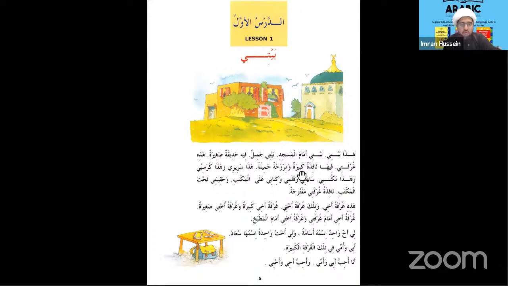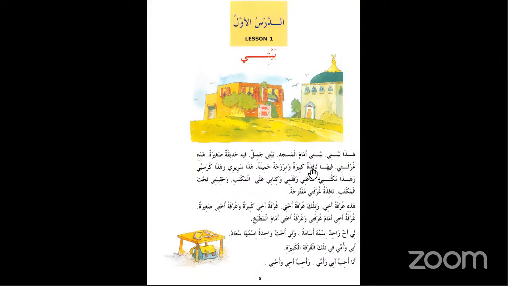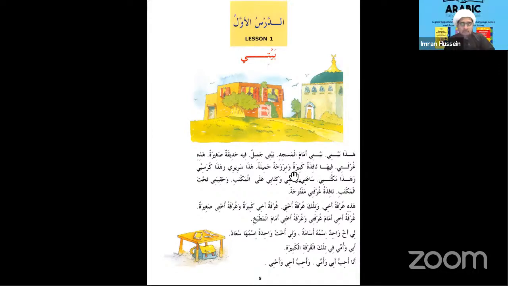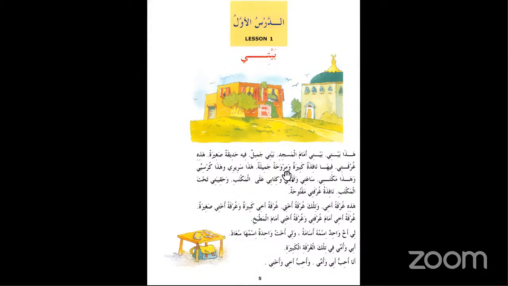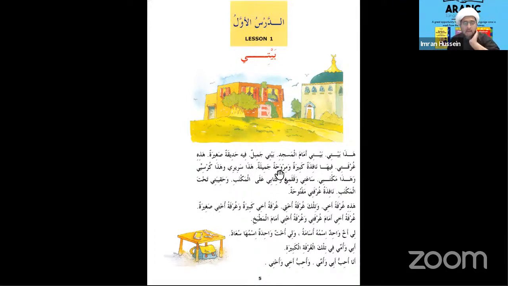Okay, so over here, fiha, in it, is the predicate. Nafidatun is the mubtada, the subject. And what type of window is this? The word kabiratun is coming as an adjective for the window, describing what type of window it is. Big window. And then we have wa mirwahatun jamilatun. Wa is a conjunction, and then mirwahatun is a fan, and jamilatun is the adjective describing the fan, whether it's a big fan, small fan, and so on.